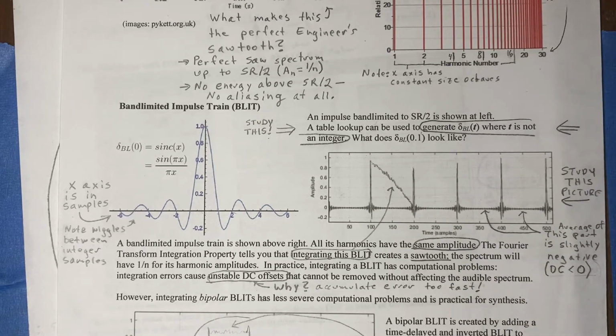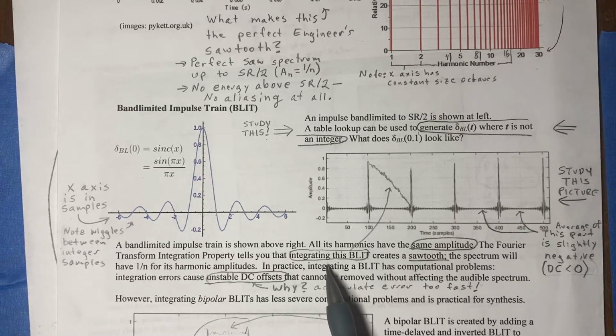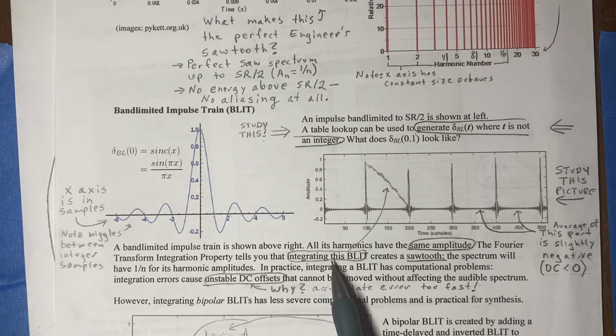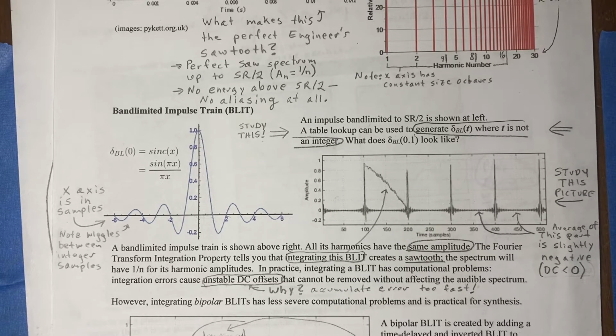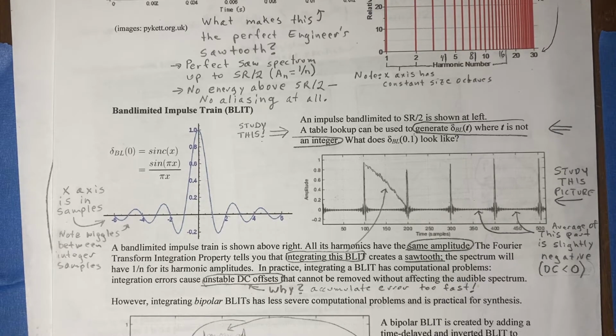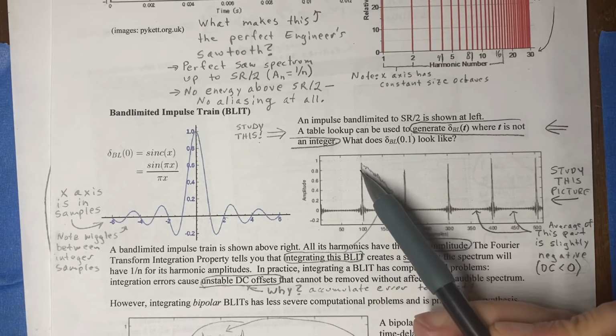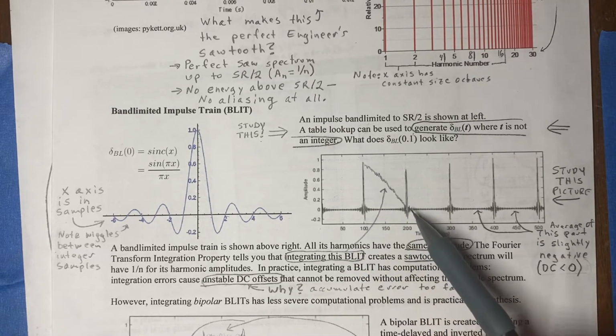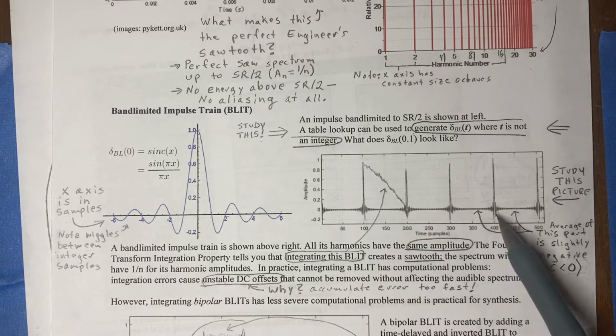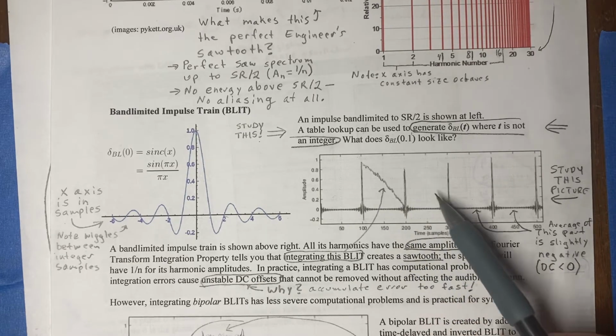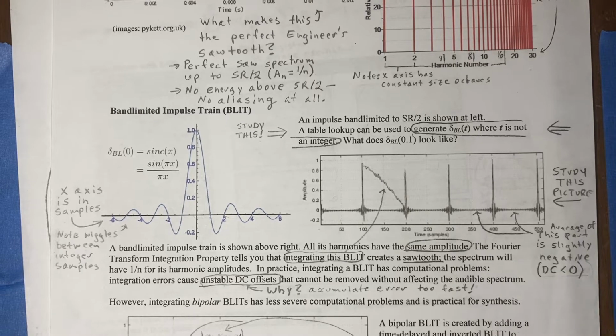If you take this impulse, you know this from your Fourier transform theories, if you integrate this band-limited impulse train, you're going to get a band-limited sawtooth. Aside from math errors, it's going to be a good sawtooth. If you integrate this, it would jump up, and then it's slowly sinking down just because the DC on these in-between parts is negative. And then it's going to jump up again. So you integrate this, and you will have your band-limited sawtooth.